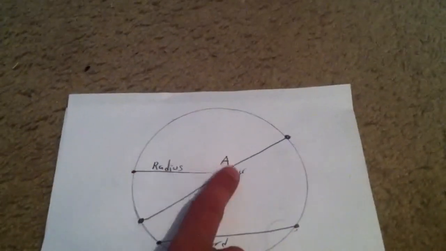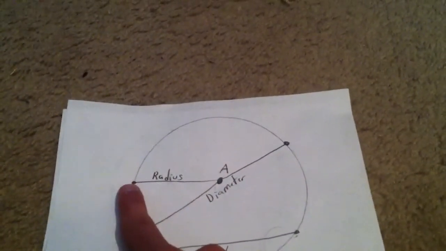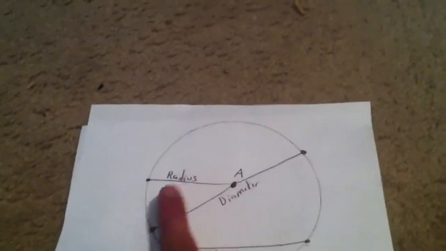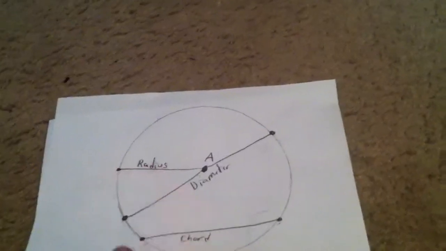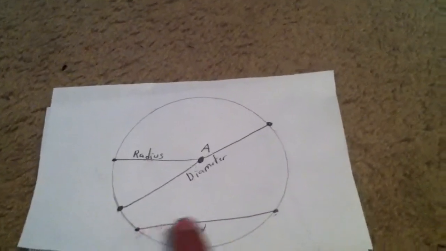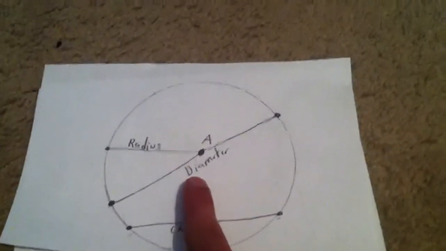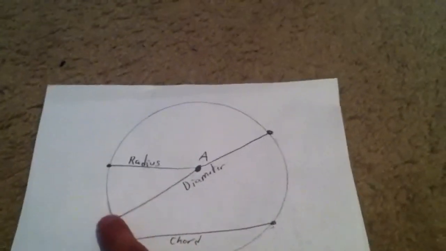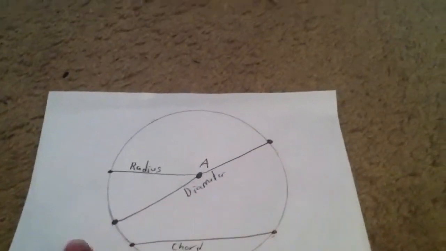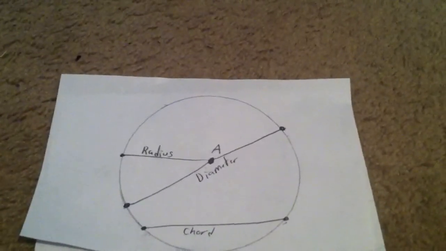Now a radius goes from the center point to one point on the circumference, which is the perimeter of the circle. That's the radius. The radius is half the diameter. A chord goes from one point on the circumference across to another point on the circumference. The diameter is a special type of chord. It goes from one point on the circumference through the center point to another point on the circumference, making it the longest chord on the whole entire circle.